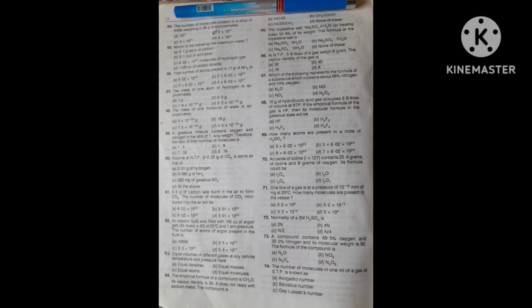Total molecular mass is 40, it means H2F2, where 2 gram is hydrogen and 38 gram is F2.